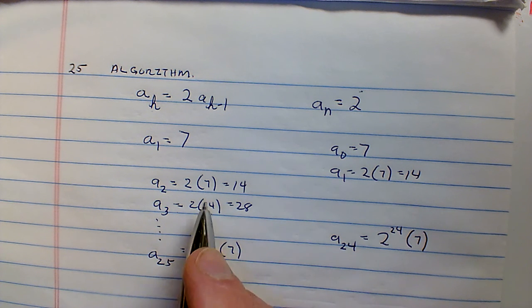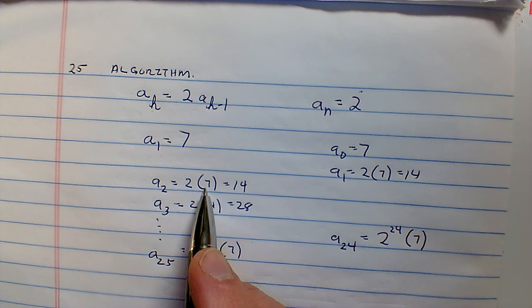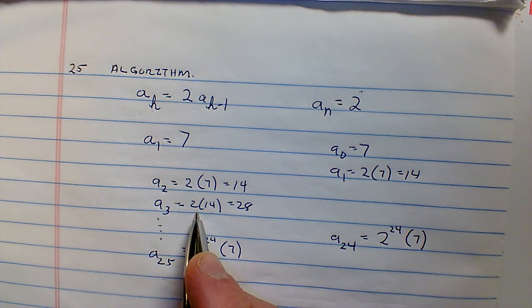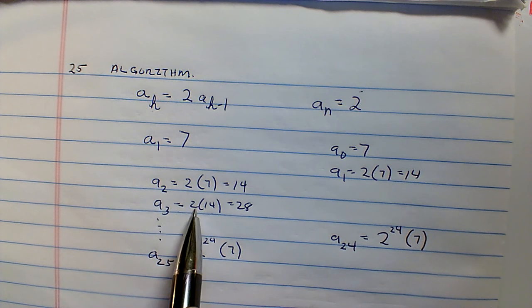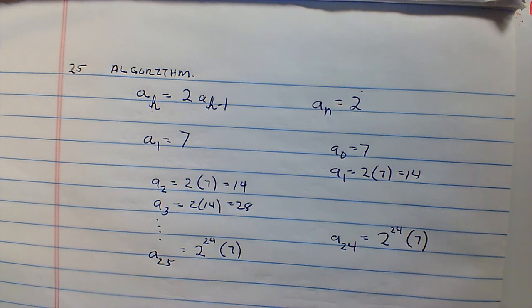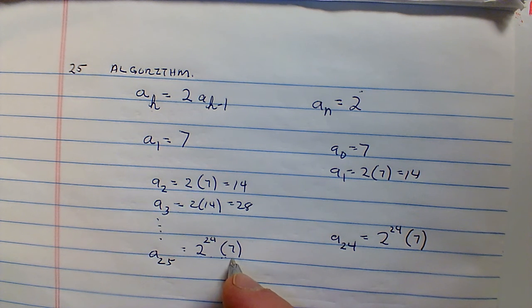But do notice, if I express it this way, this is 7. This is 7 times 2, this is 7 times 4, or 7 times 2 squared. So you see, my exponent on the 2 is always 1 less than the subscript, because I started at 1. So on the 25th time, it's going to be 2 to the 24th times 7.